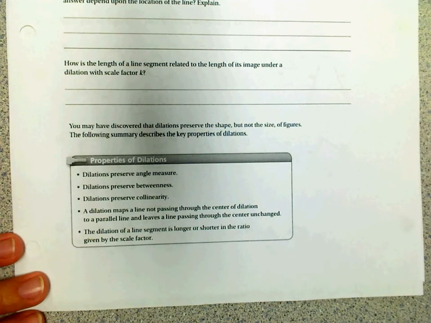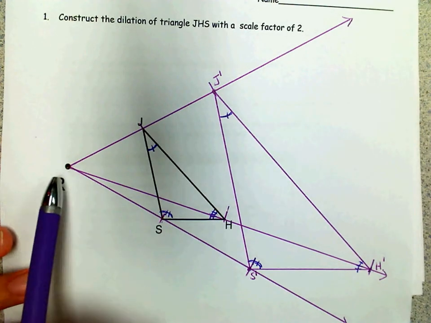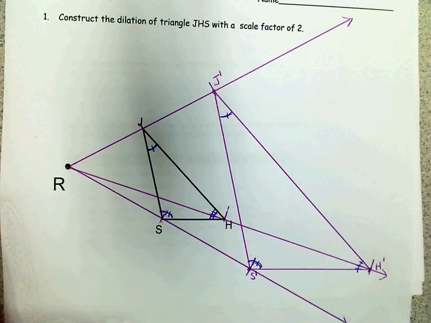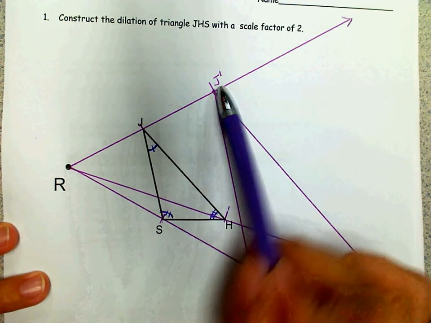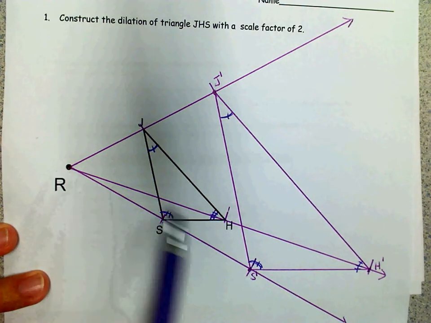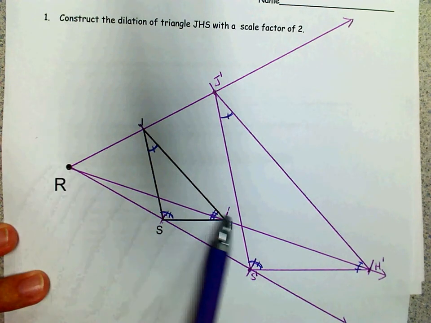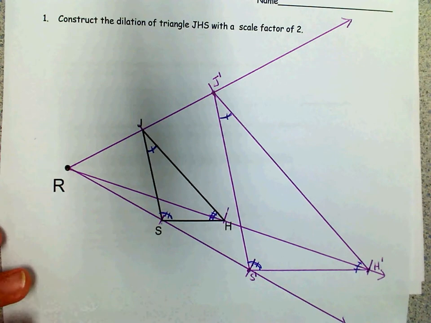The third one is that dilations preserve collinearity. Collinearity means that the center of dilation, the points of your pre-image and your image all lie on the same line. So R, J, and J prime are all on this line, so they are all collinear. The same with R, H, and H prime. They all lie on the same line. R, S, and S prime all lie on the same line. So your center of dilation, your pre-image, and your image points all are going to be collinear.